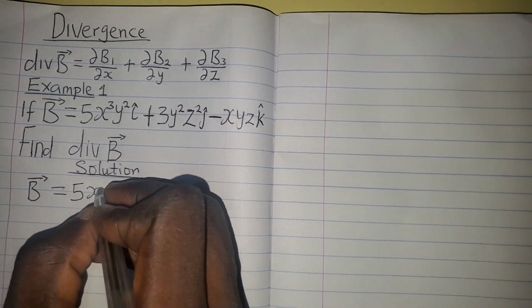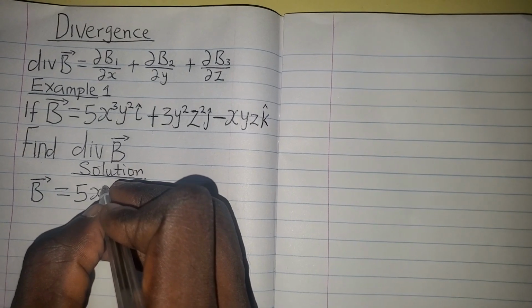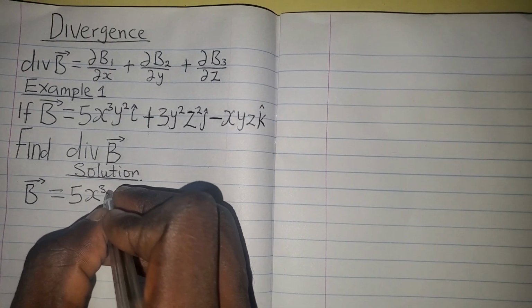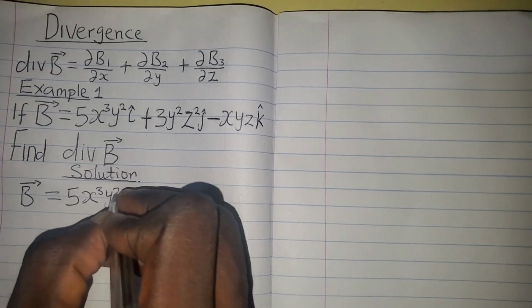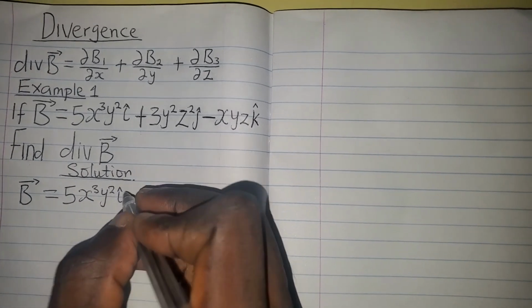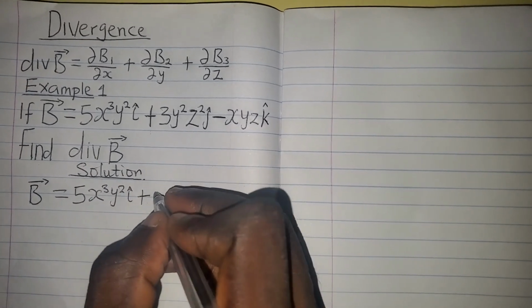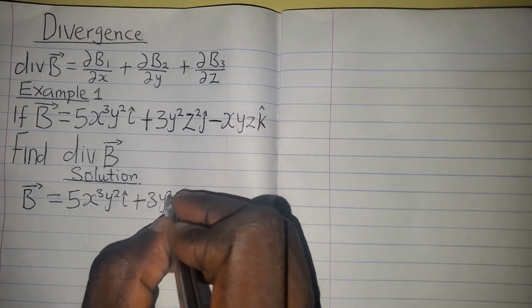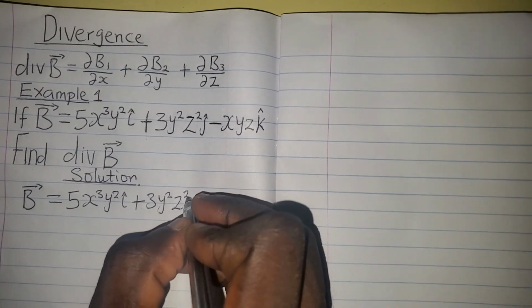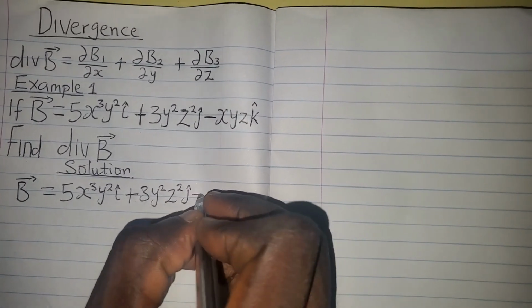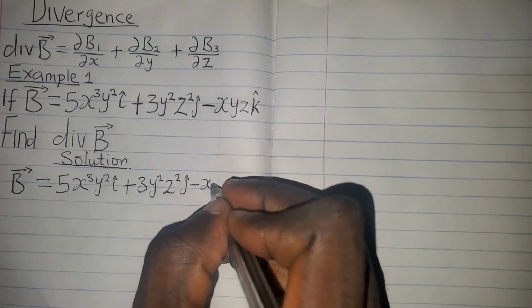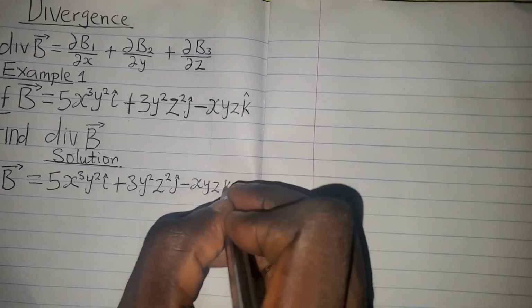Vector B equals 5x raised to the power of 3 y raised to the power of 2 i plus 3y raised to the power of 2 z squared j minus xyz k.